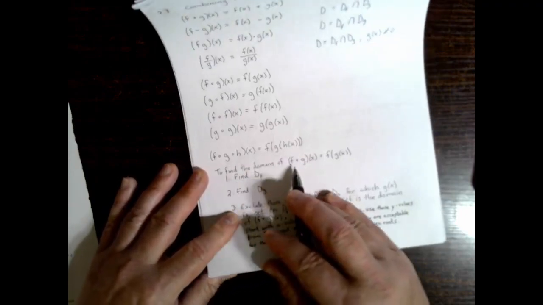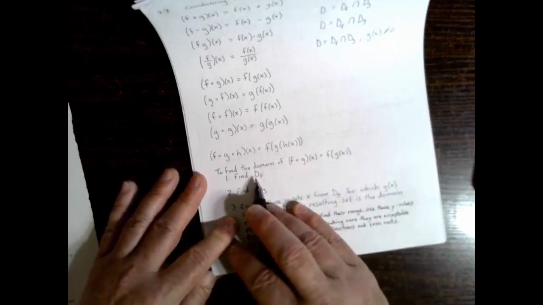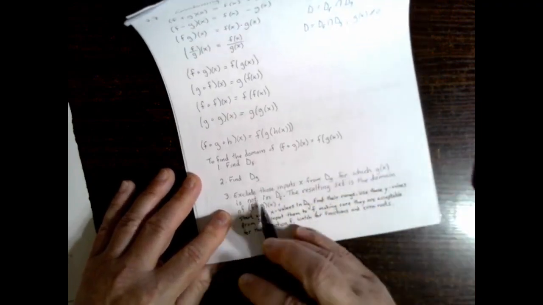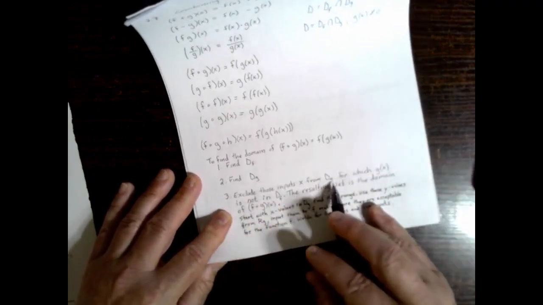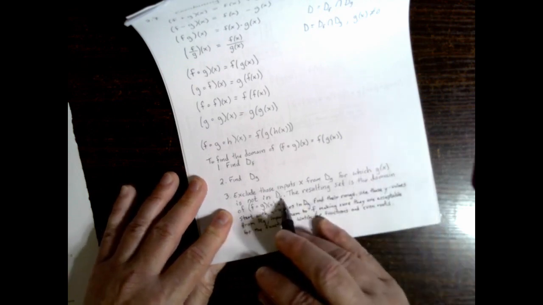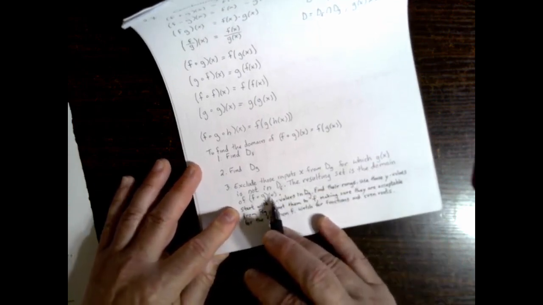Now to find the domain of f circle g of x, you find the domain of f, you find the domain of g, and you exclude those inputs x from g for which g of x is not in the domain of f. The resulting set is your domain of f circle g.